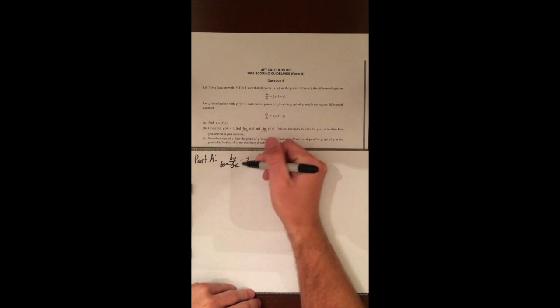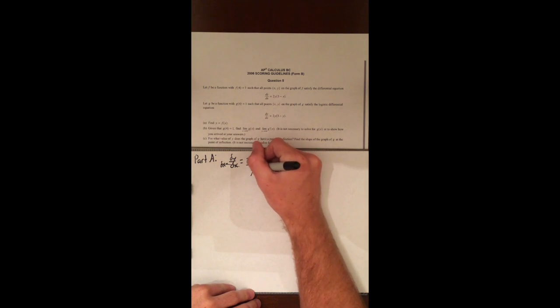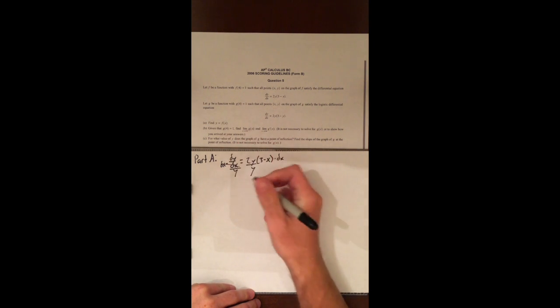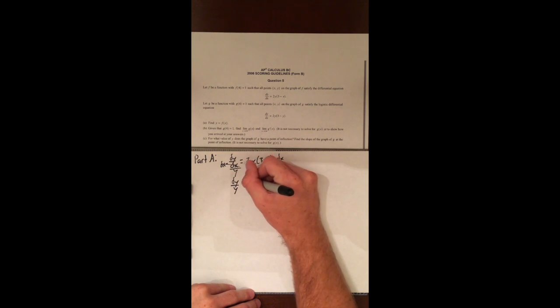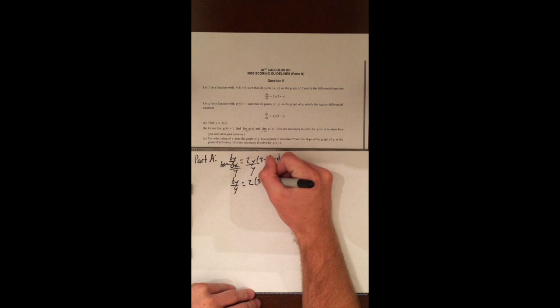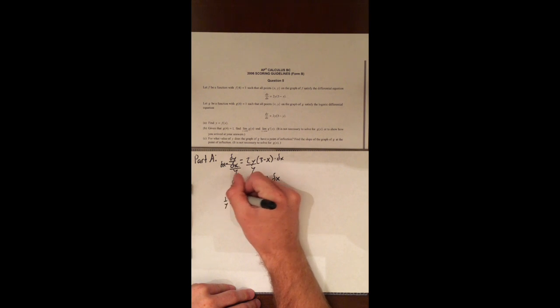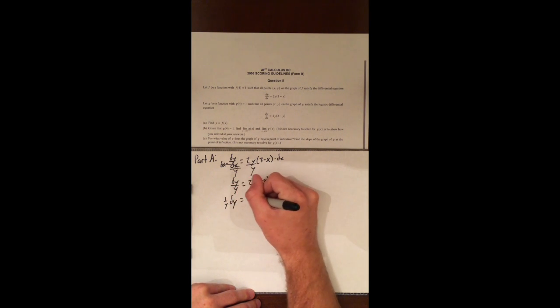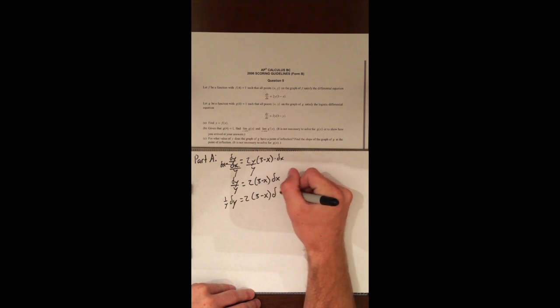So our dx's will cancel over here. Our next step is we need to divide both sides by y. This will leave us with dy over y is equal to 2 times (3 minus x), and then our dx comes down. dy over y is equal to 1 over y dy. So we'll just go ahead and substitute that in.